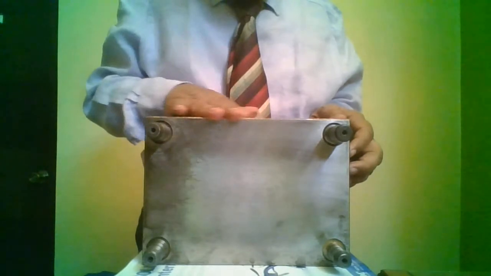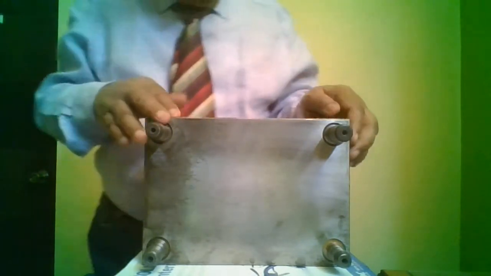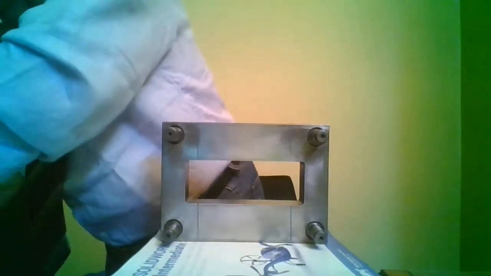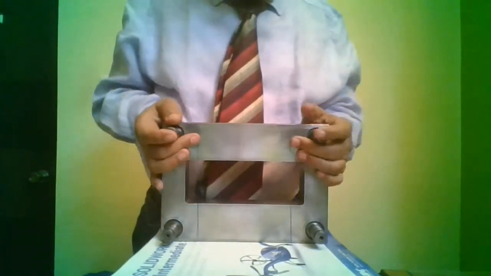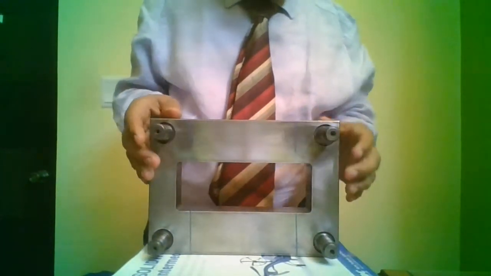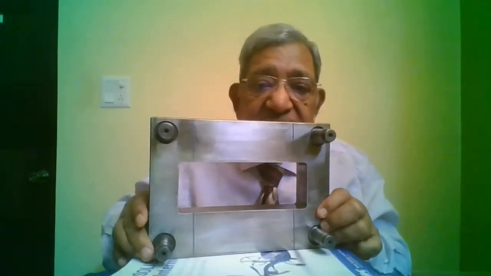So now we will convert this cavity plate into the cavity plate of the mold. Now you can see that this is the cavity plate of the mold.